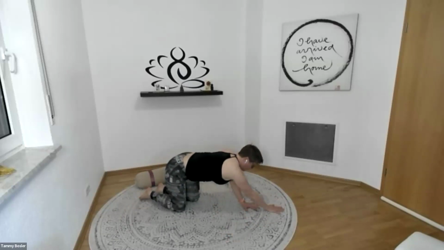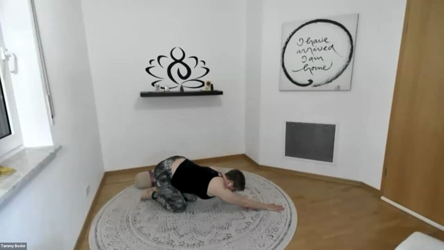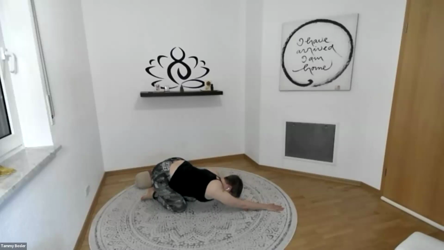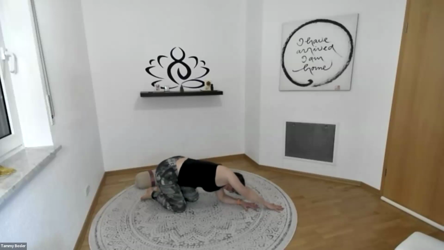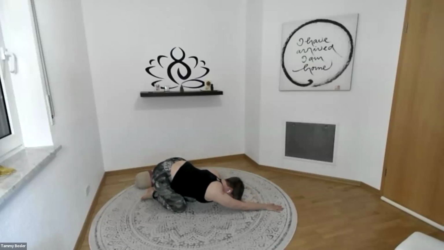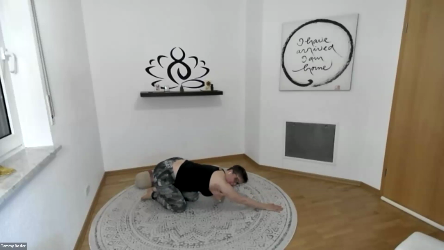So take the other hand. So now my right hand is in front of my left hand and I'm moving back. And the heart stays facing the floor. So we're not yet opening the heart up towards the ceiling. Heart is still facing the floor. The hip is moving back. And now we're just lengthening along this one side.